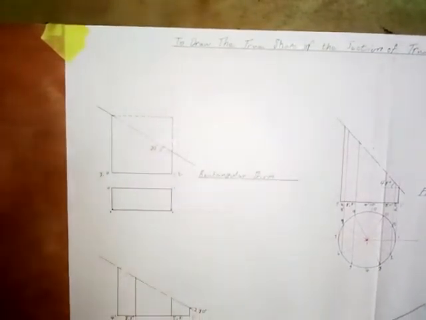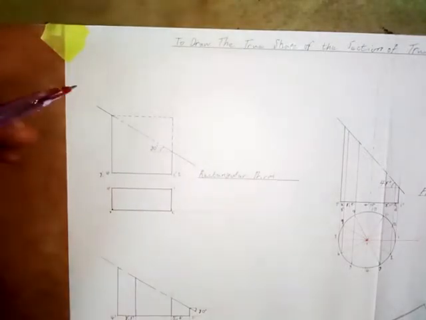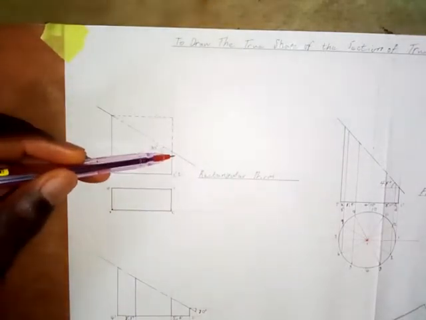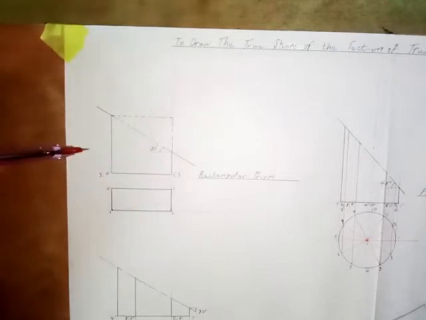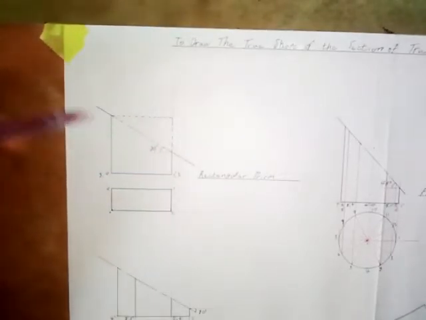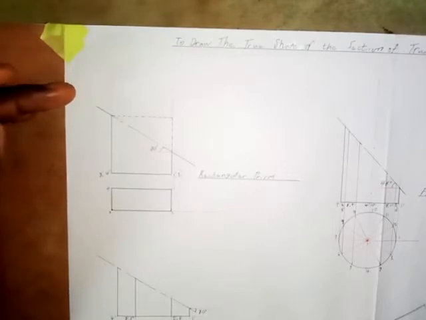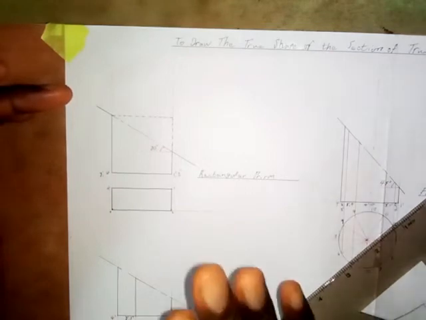Now, if you are to do this, it depends on the angle at which the cutting plane is inclined to the horizontal. For this one that I've produced here, the cutting plane is inclined at an angle of 30 degrees to the horizontal. So now, if we are to produce the true shape of the section, this is what you are going to do.